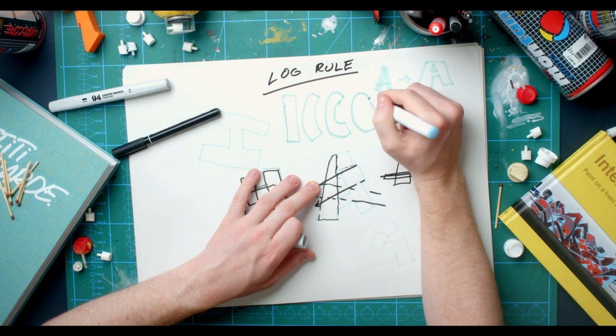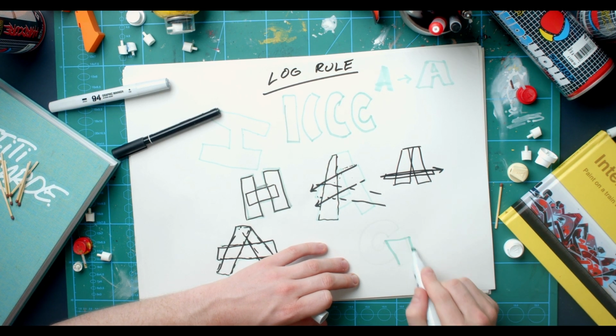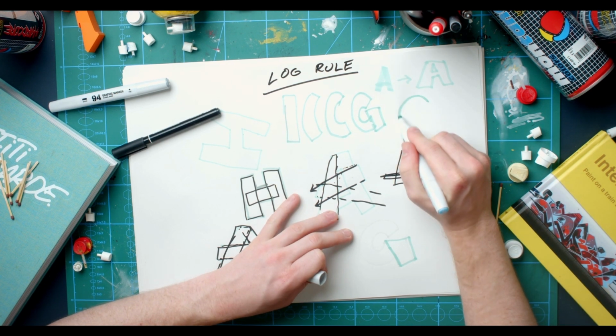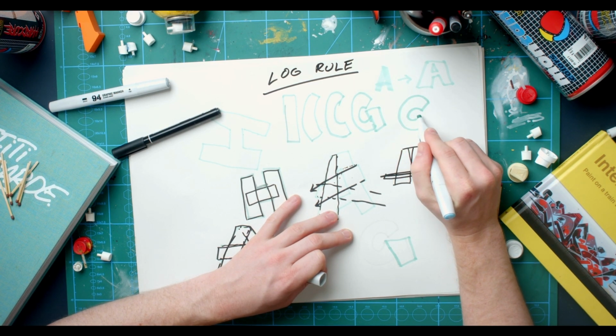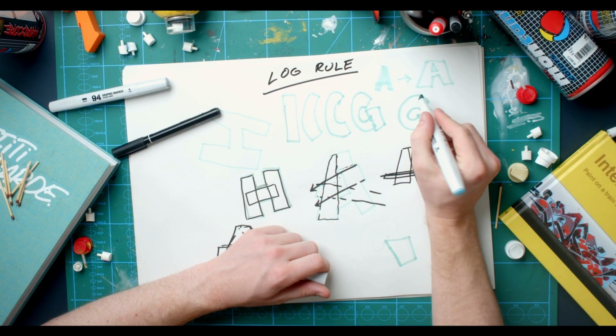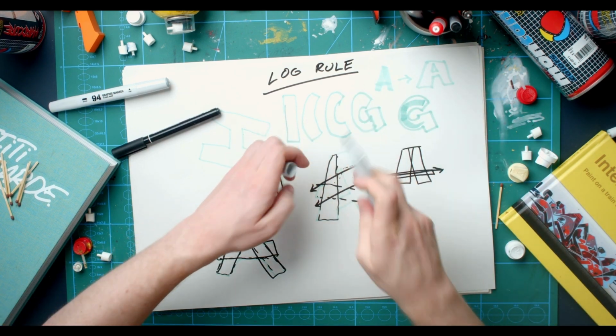And then at the end, it looks like this. And then we have the extra one that is just added on top of it. So now it ends up looking like this. This could be a G, right? So just think of this one as one log that has been bent.